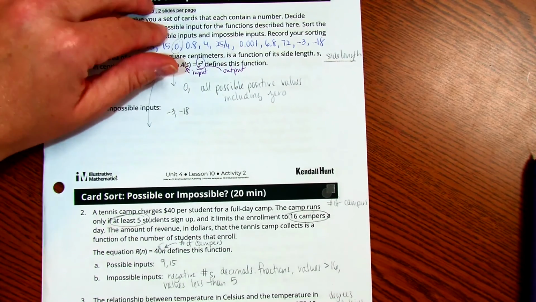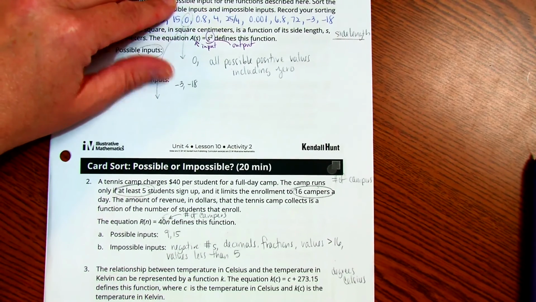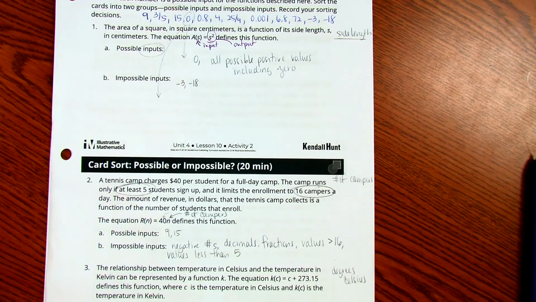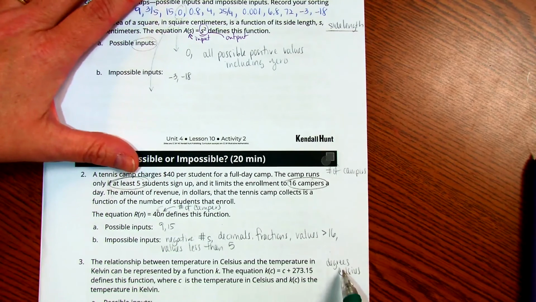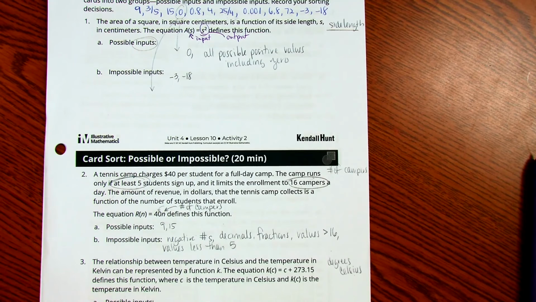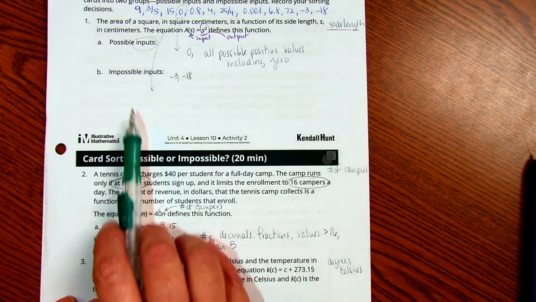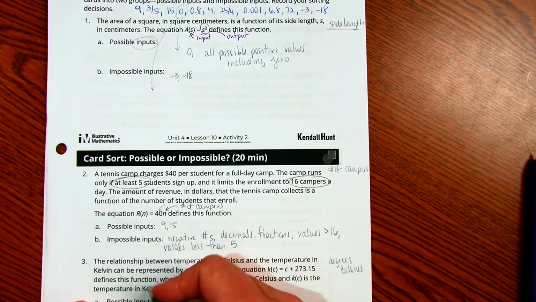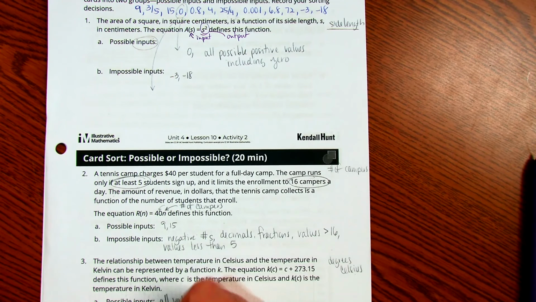If you look at the next one, number 3, the relationship between temp in Celsius and the temp in Kelvin can be represented by a function of K. Our input, again, is going to be degrees Celsius. So possible inputs, actually, all of these values are possible inputs for Celsius. All values could work for your possible inputs with this one. Impossible would be no values.